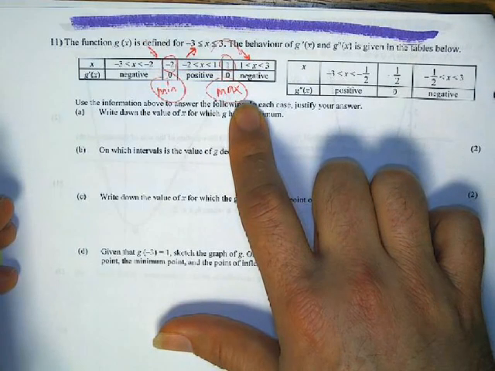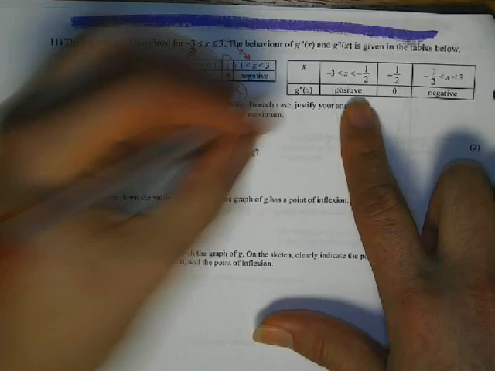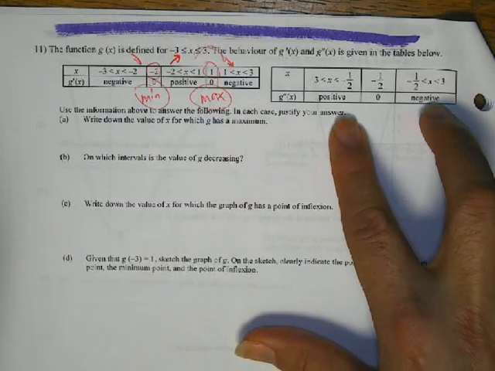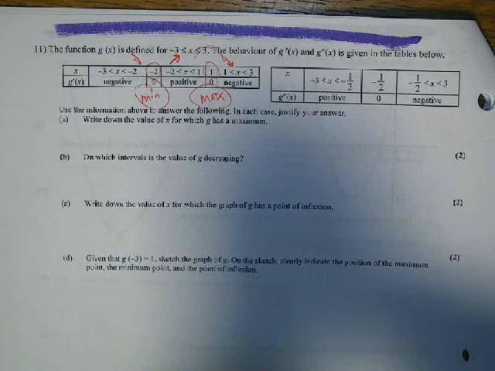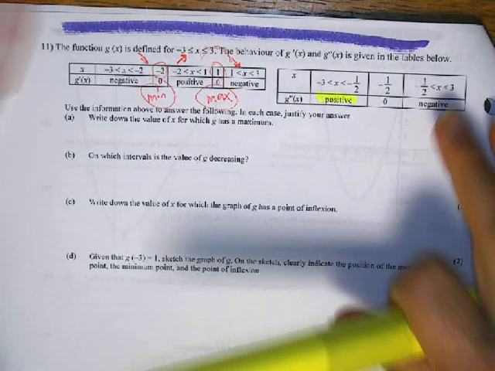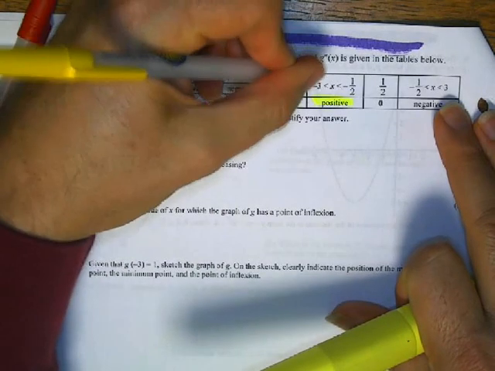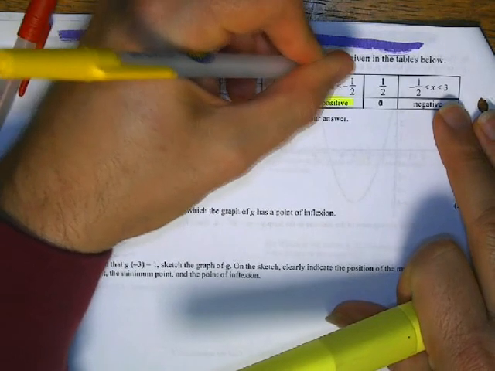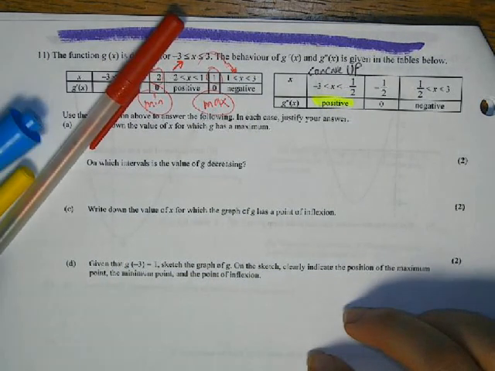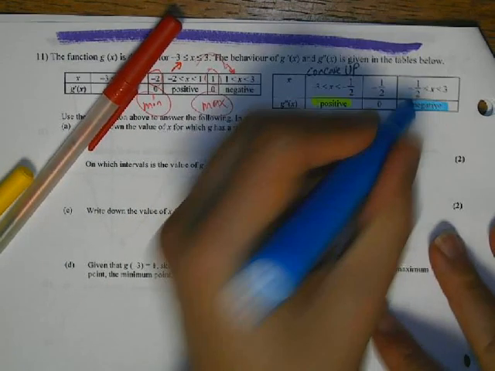If my second derivative is positive, we have concave up. And if the second derivative is negative, we have concave down.